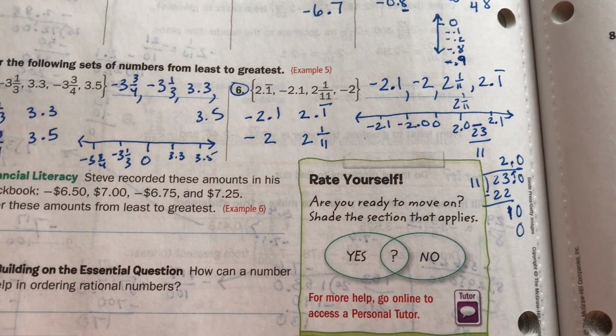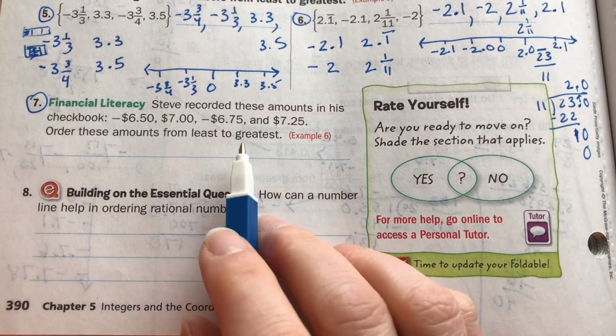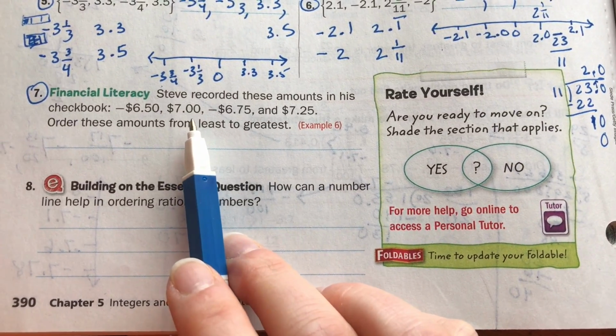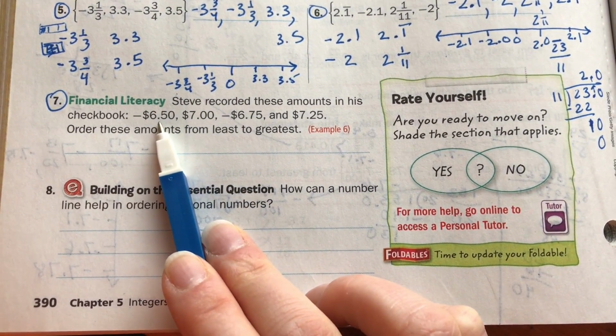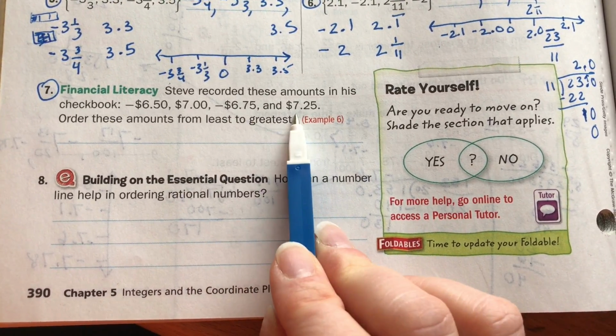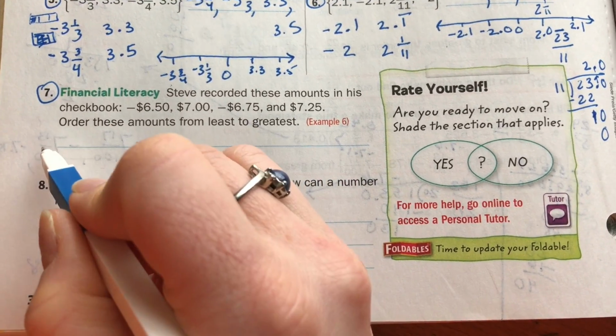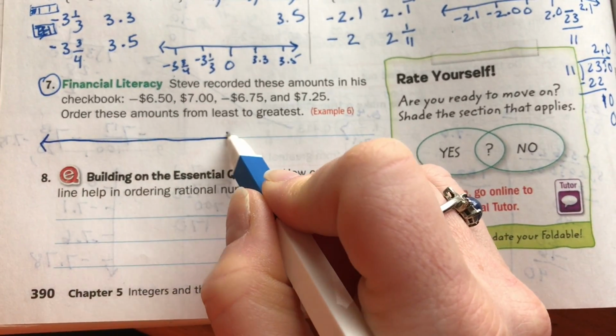Okay, one more, and this one's dealing with money. It's already all in decimals. Steve recorded these amounts in his checkbook: negative $6.50, $7, negative $6.75, and $7.25. Order these from least to greatest.